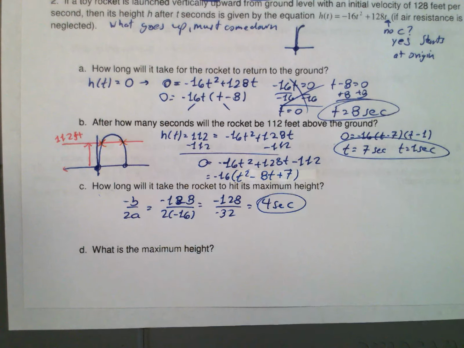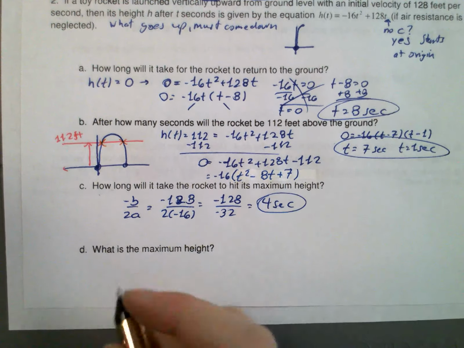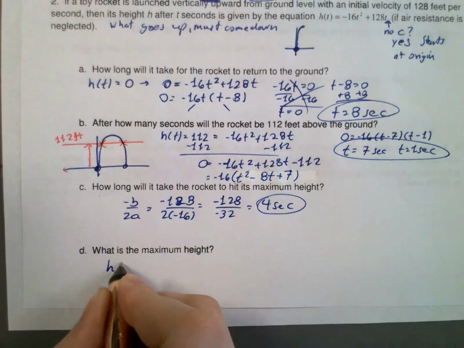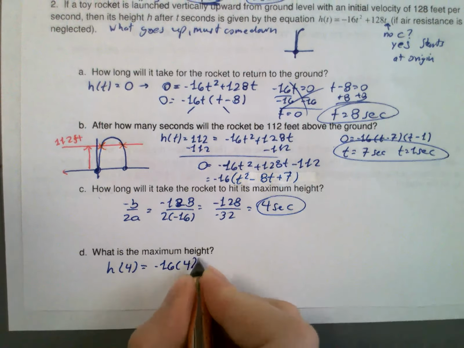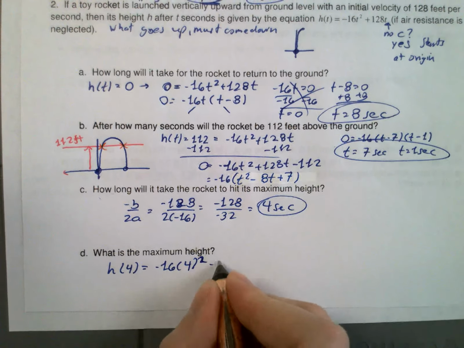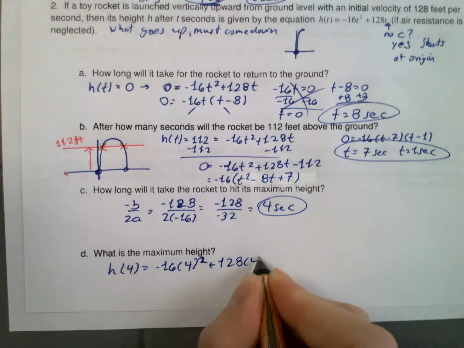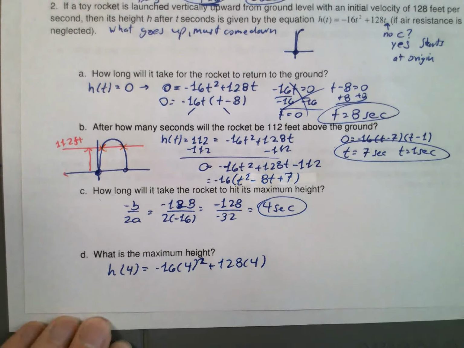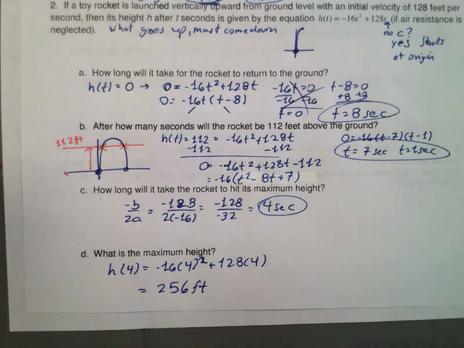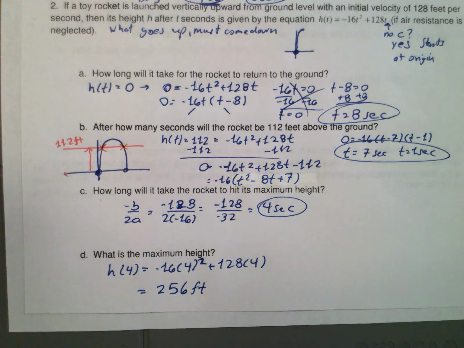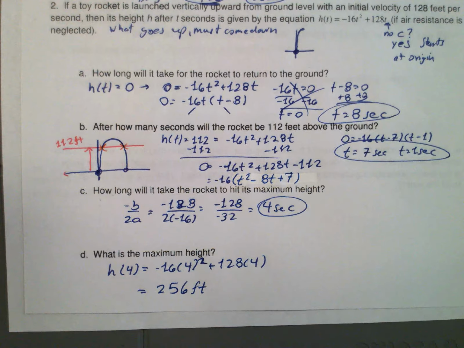We take that time, plug it back into the original function, not the one with 112, the original. So we have h of 4 equals negative 16 times 4 squared plus 128 times 4. If you simplify that, you should get 256 feet. So there are the first two problems. The rest you should be able to do on your own. Same principles apply as we've been discussing so far. All right, good luck.